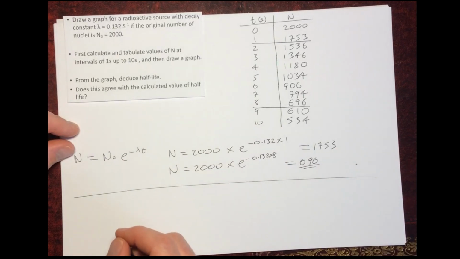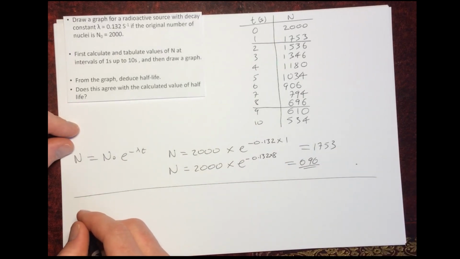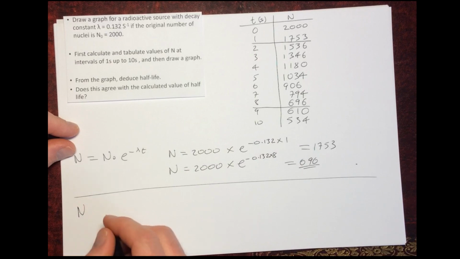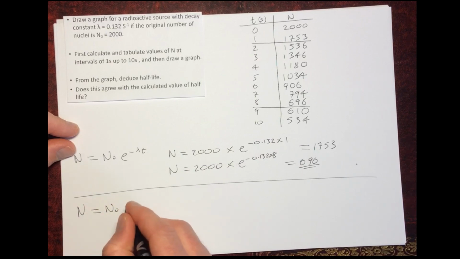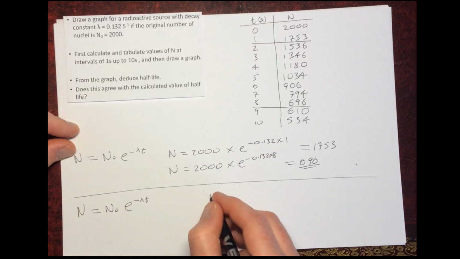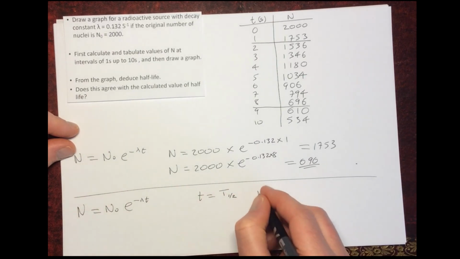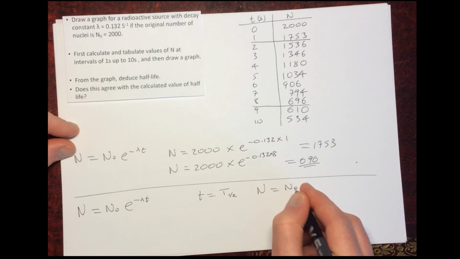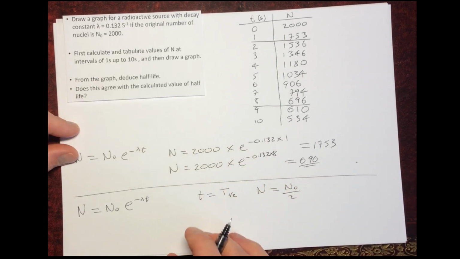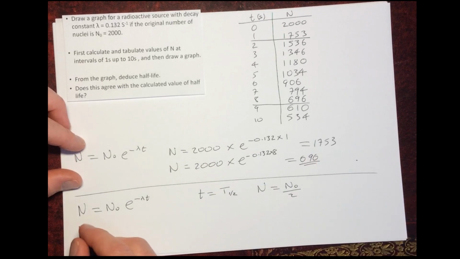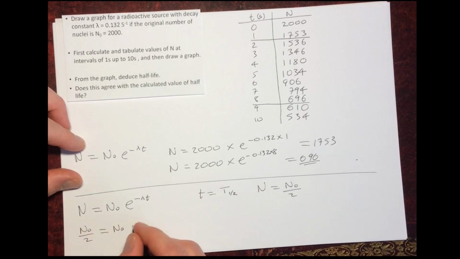We can calculate the half-life of something using this equation because we know that n equals n naught e to the minus lambda t. When time is equal to t half, we know that n is equal to n naught over 2. So if we write our equation here, n naught over 2 equals n naught e to the minus lambda multiplied by the half-life.